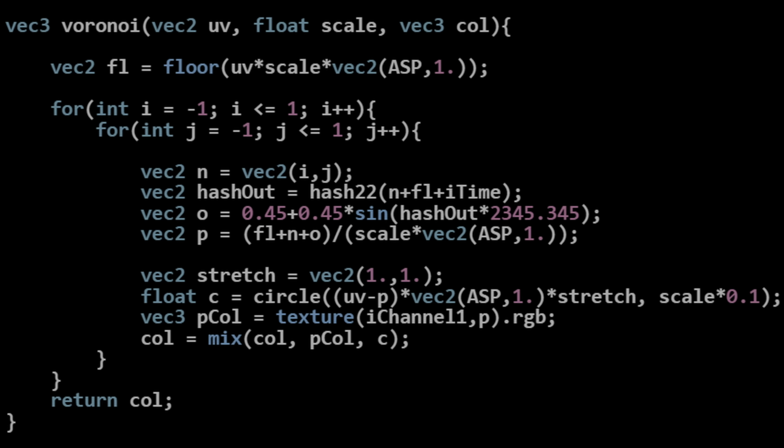So I set up the circle coloring inside the basic Voronoi algorithm, then I added the time uniform to its hash function so we get new circle positions over time. That will fill the whole canvas for the price of only 9 circles drawn by any pixel and is fast enough for real time. To make things seem more painted, I tried stretching the circles.